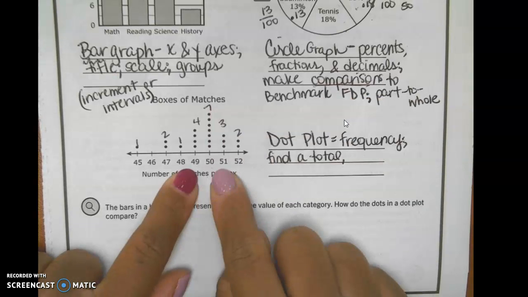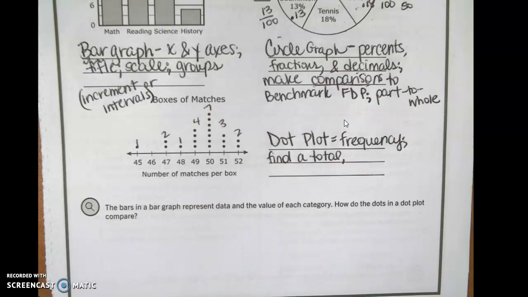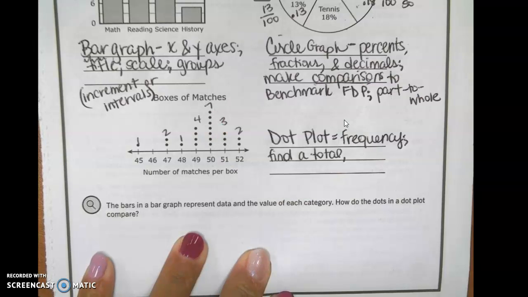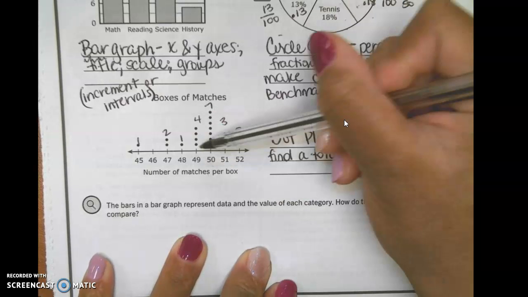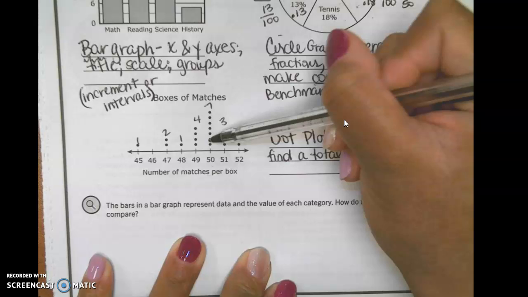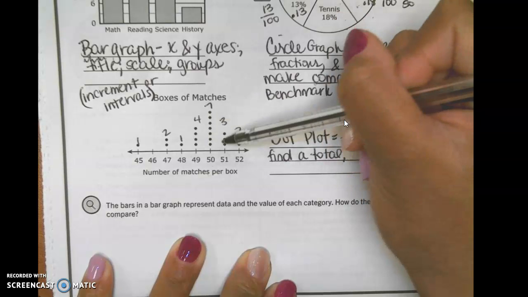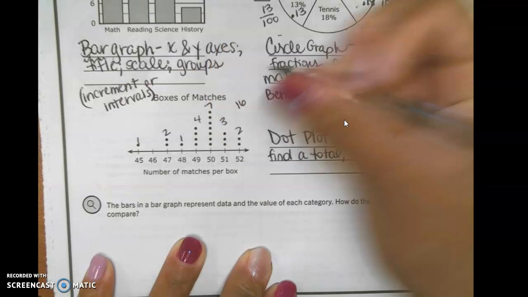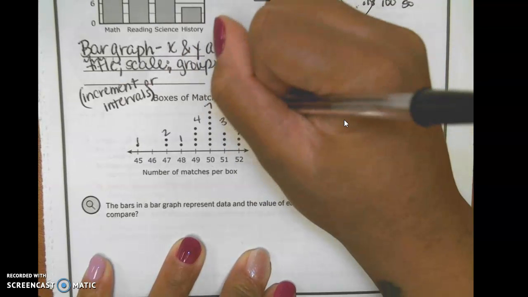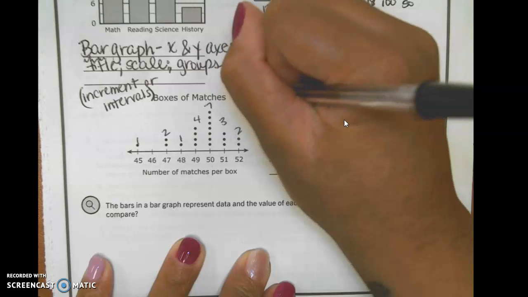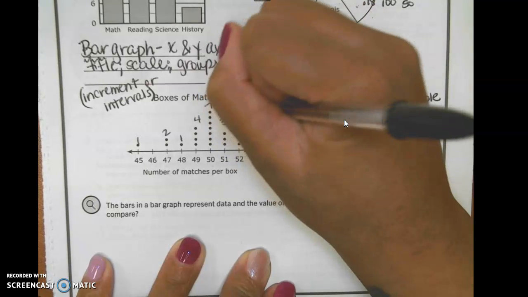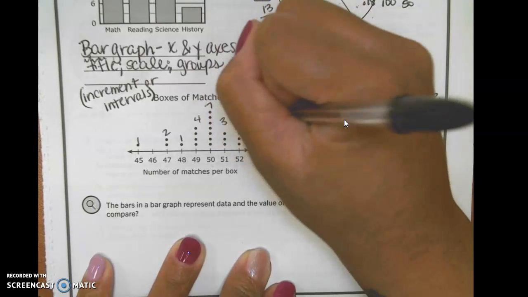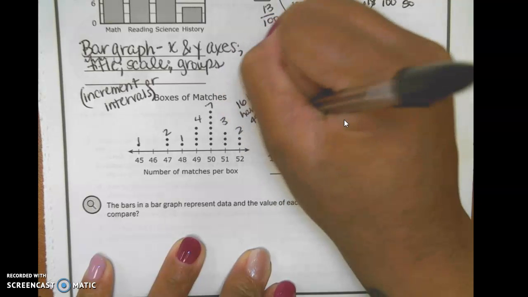A box of 49 and a box of 51 combined will give me the number of 50. Or I can say that 1, 2, 3, 4, 5, 6, 7, 8, 9, 10, 11, 12, 13, 14, 15, 16 boxes have 49 or more matches.